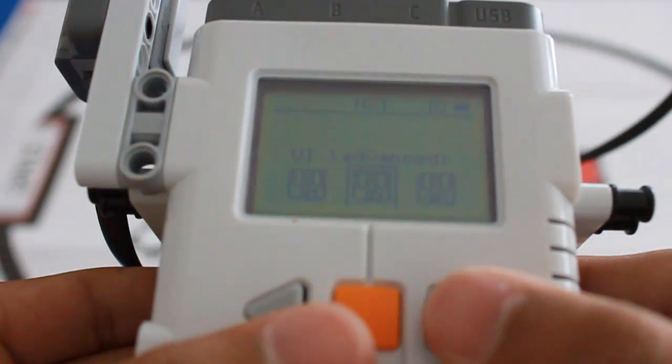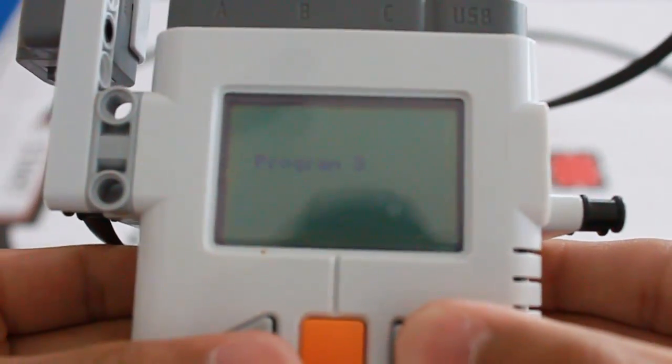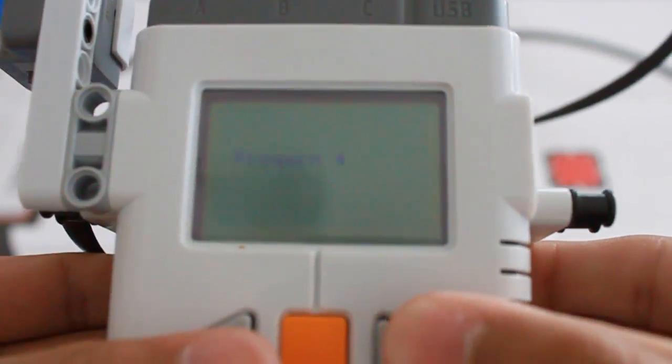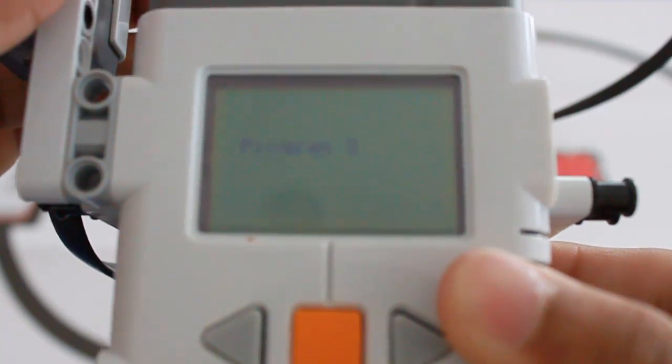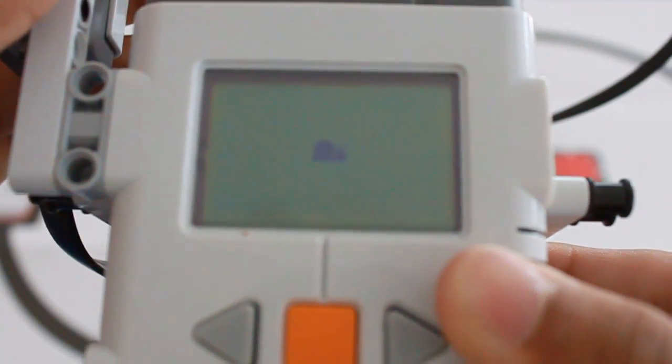Okay, so now testing out the program, you go to UI Advanced, Running. So there you have program 1, program 2, program 3, program 4, and when we click it again, it still stays at program 4. So if we run program 4, it runs a snail. So now going back to program 1, it goes happy face, the neutral face, and the sad face, and then the snail. So it works.